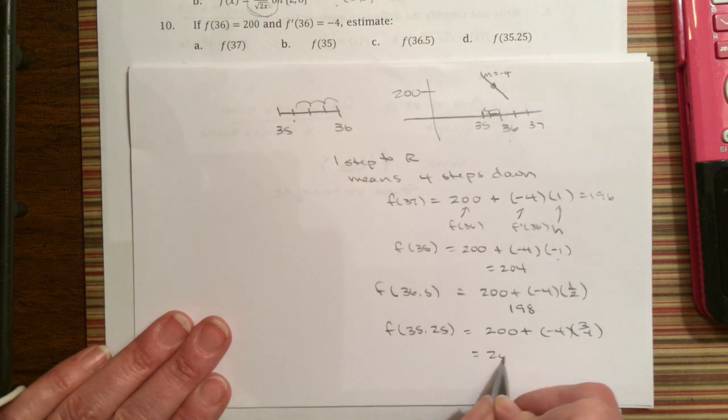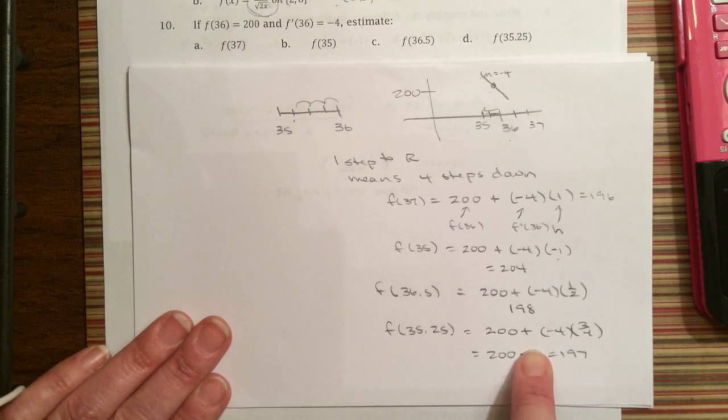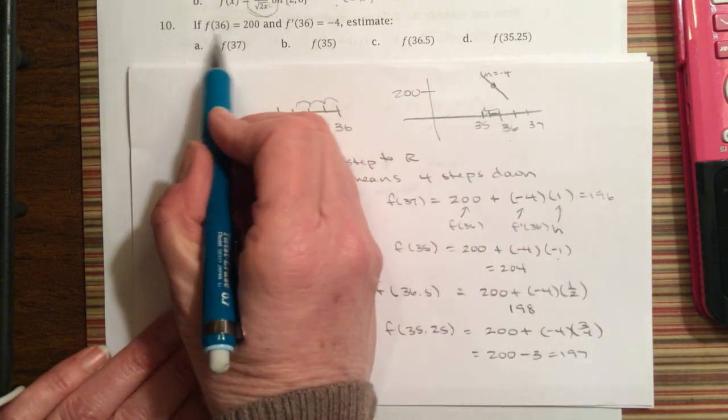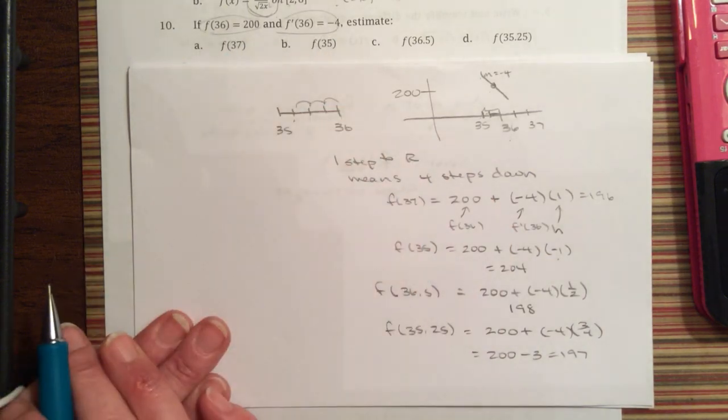So that's going to be 200 minus 3, or 197. So that is the way we do our marginal analysis for when you're given only points and not the entire equation.